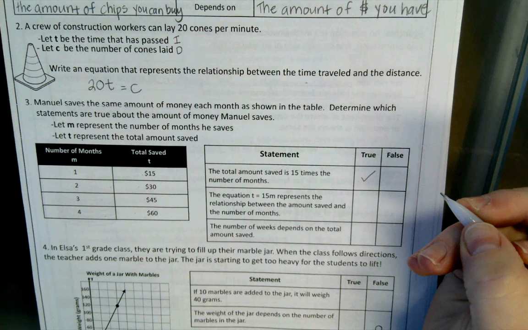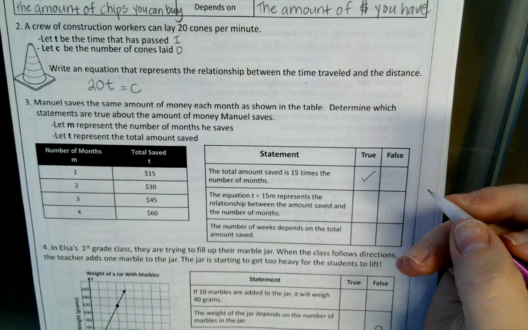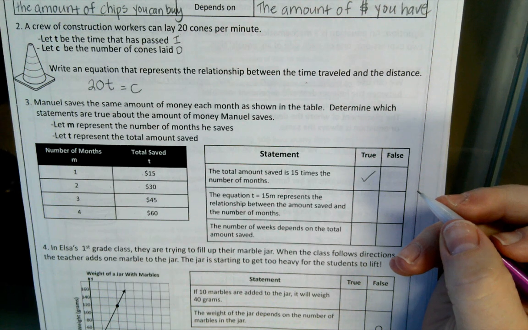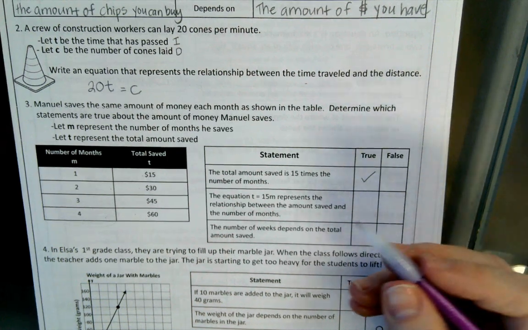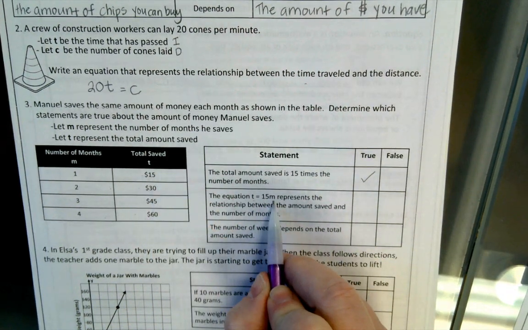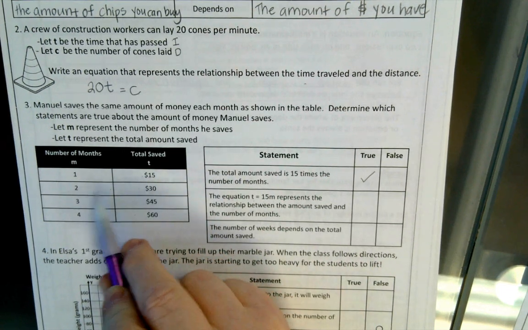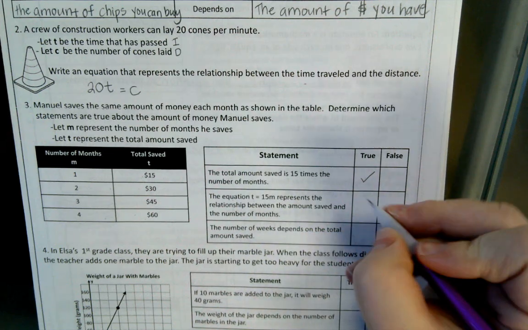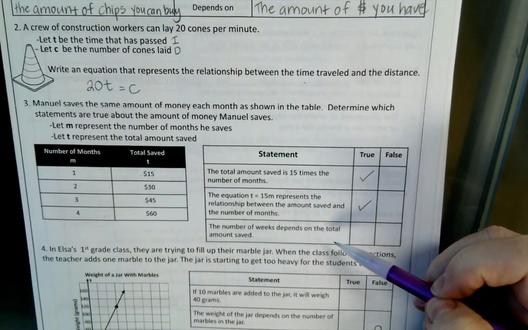The equation T equals 15 times months represents the relationship between the amount saved and the number of months. So let's see, total saved, T equals 15 times the month. Well, let's try 15 times 1, 15 times 2. So going through, again, that's a true statement. It's kind of the same thing restated.